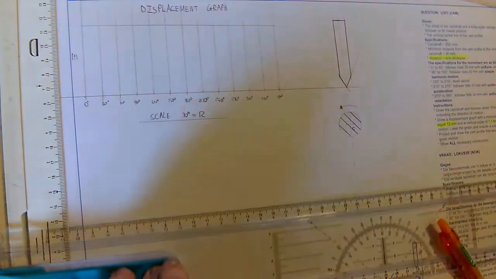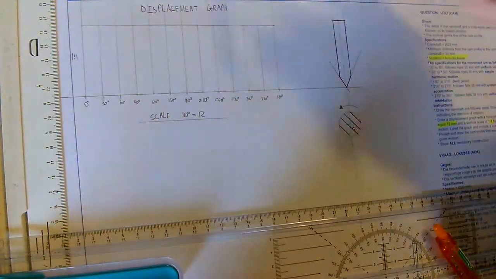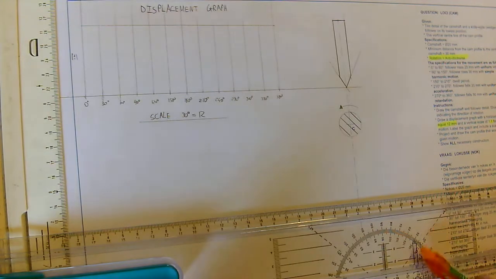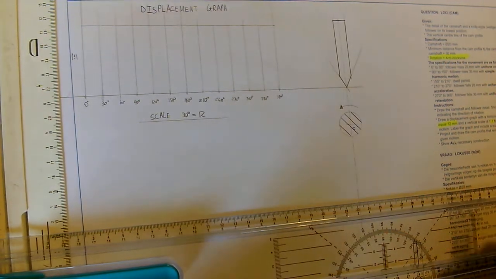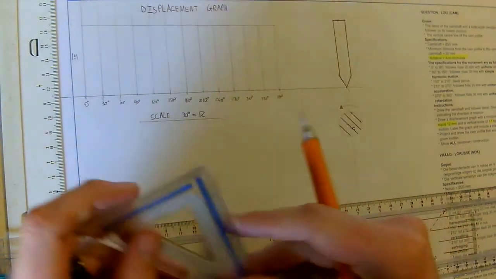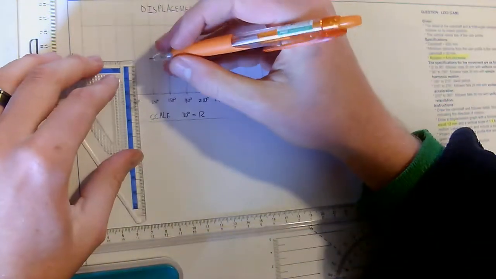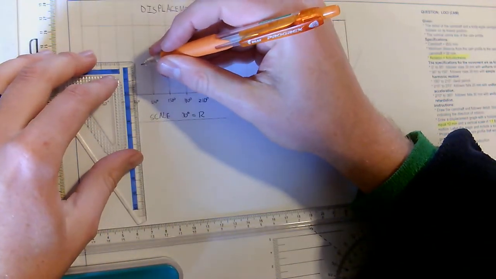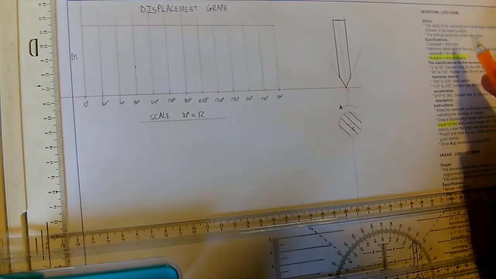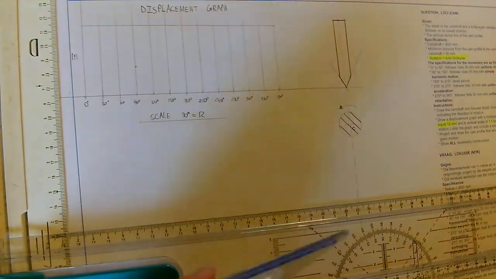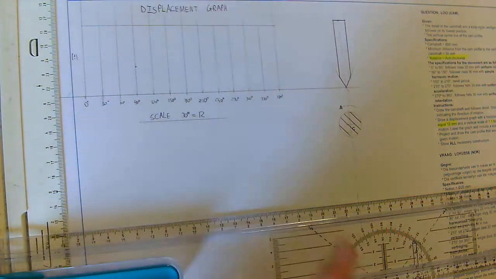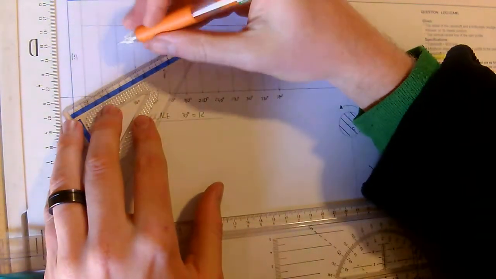Alright, and now we read the information. So from 0 to 90, the follower rises with uniform velocity. That's a straight line. I just want to check if it starts. Oh yeah, the follower at the lowest position, because the graph doesn't always start at 0. Okay, so you have to read it carefully.